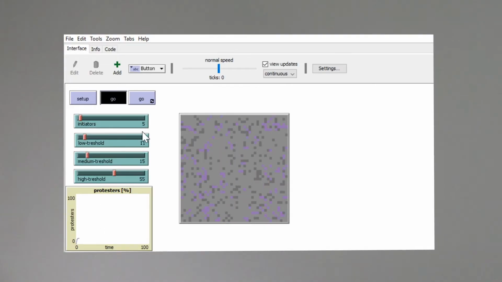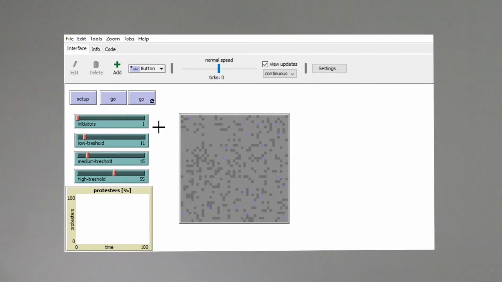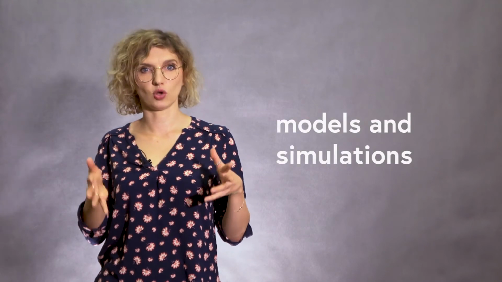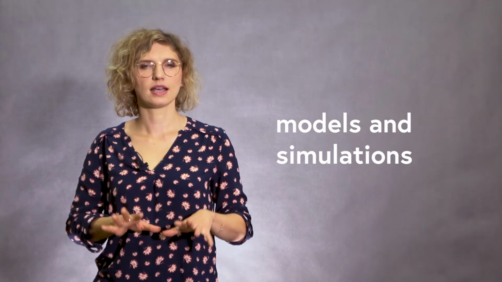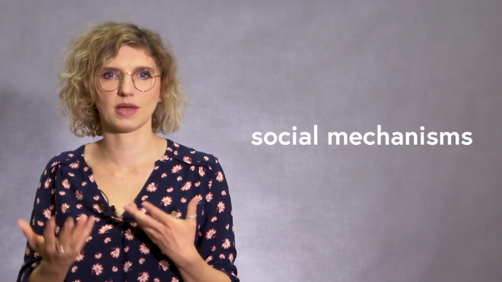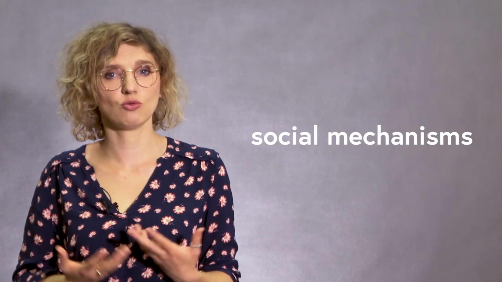Within the course, we will be working with very simple yet fascinating models and simulations illustrating social mechanisms. It will help us understand how social mechanisms work, not just for protests, which is just an example, but for many other social processes. You will be experimenting with those models and investigating what new insights about social phenomena such experiments can produce. Within the course, you will explore how this approach can help you decipher social mechanisms and better understand the world around you.